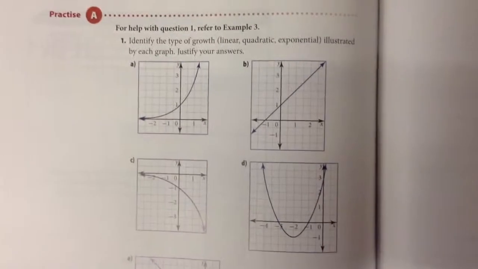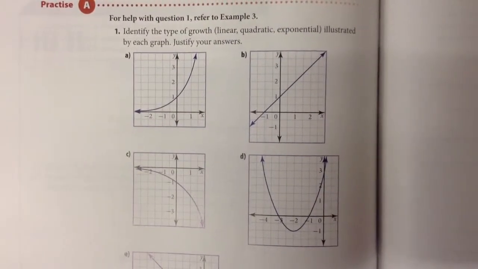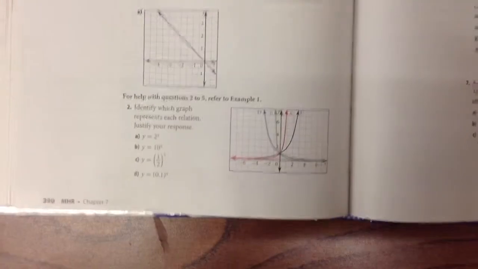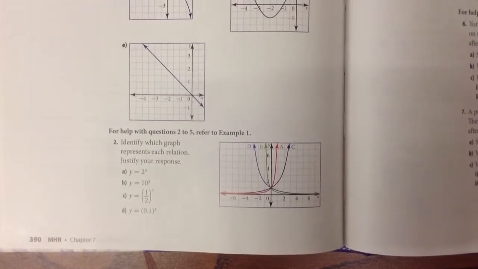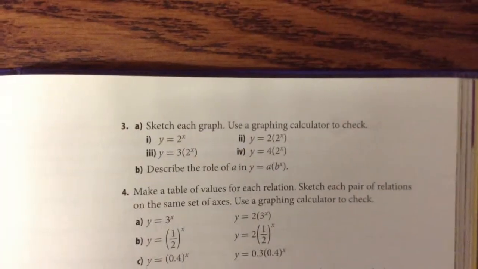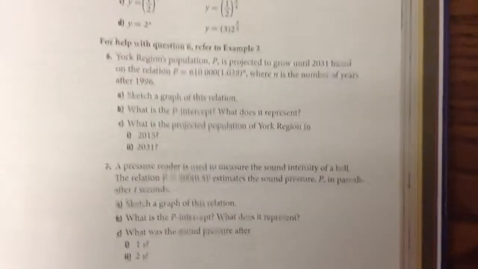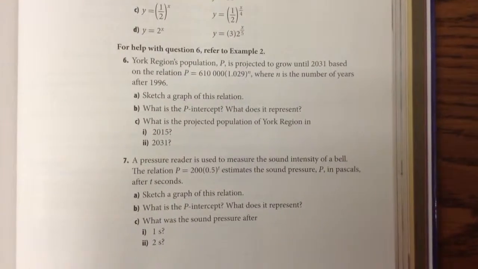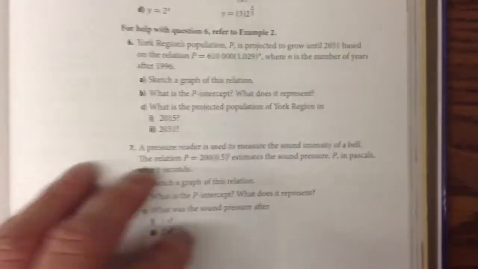What questions should you do? Number 1. Number 2. Skip number 3 because they're asking you to sketch the graph on a graphing calculator, and most of you don't have a graphing calculator. But I really want you to focus on 6 to 13, especially the first 2 questions there, number 6 and number 7. There are very similar questions about population with just the same setup.